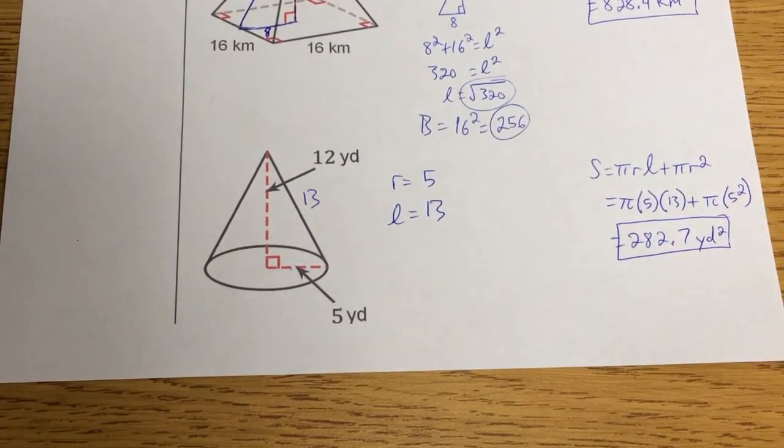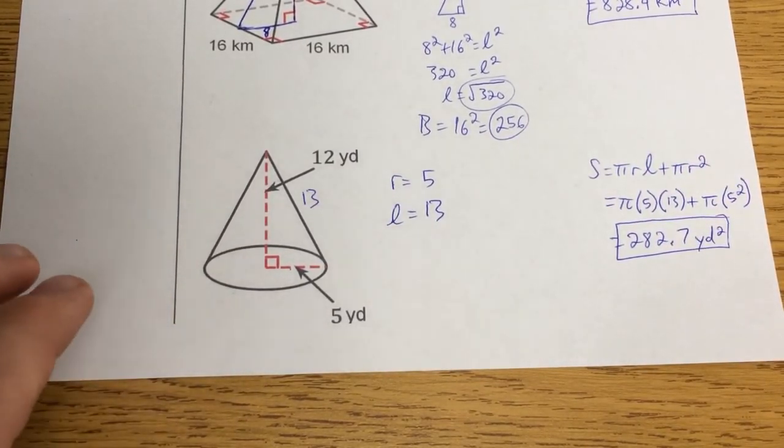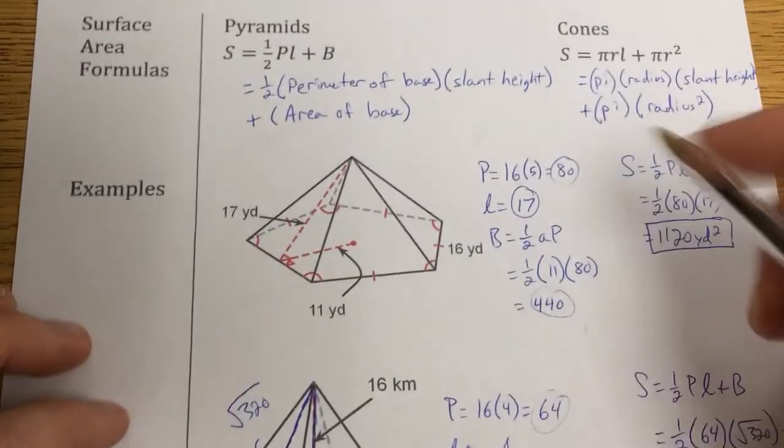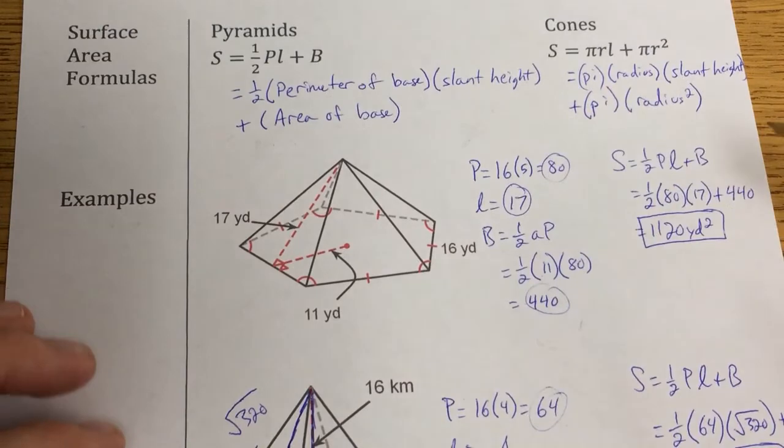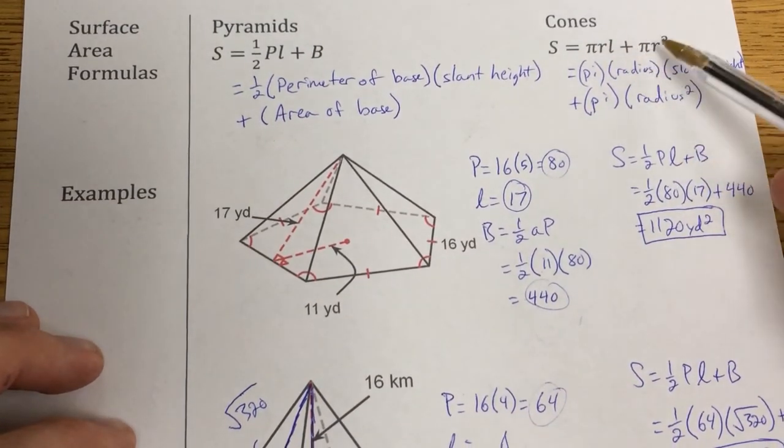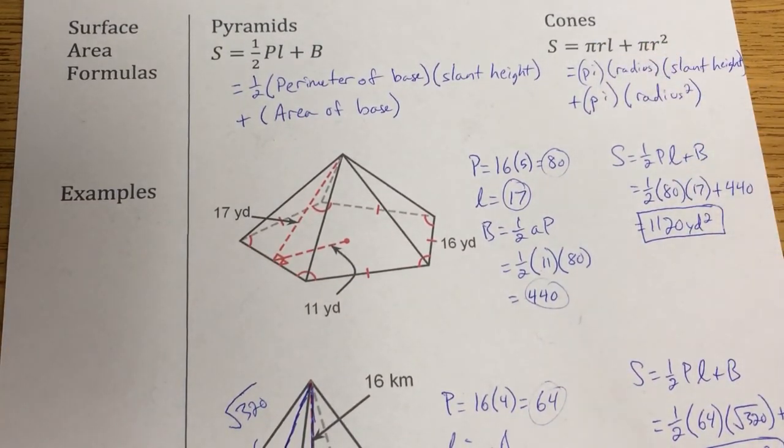Okay, so hopefully you got that. Find an example of each one of those pyramids and cones, and then we just got to make sure whatever pyramid it gives us, we can find the area of that base. Cones will always be a circle, so we're always going to use the same formula just exactly as it is.